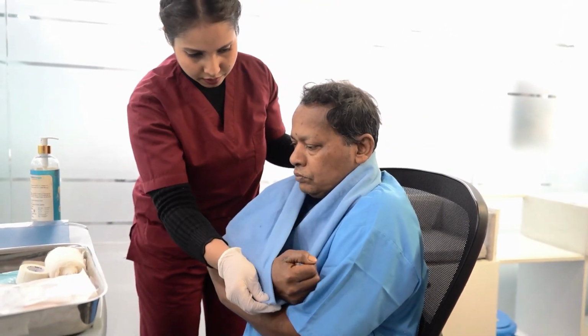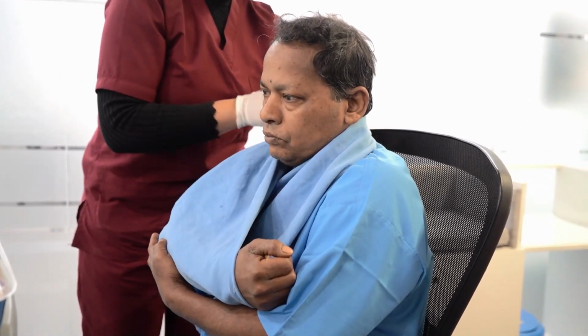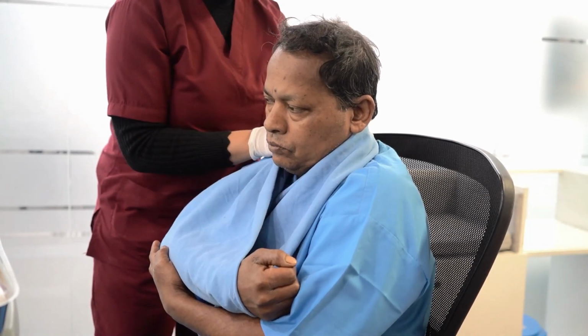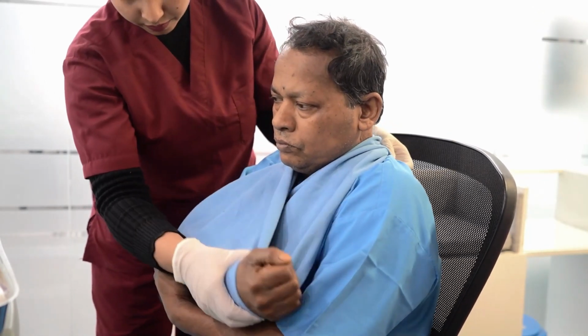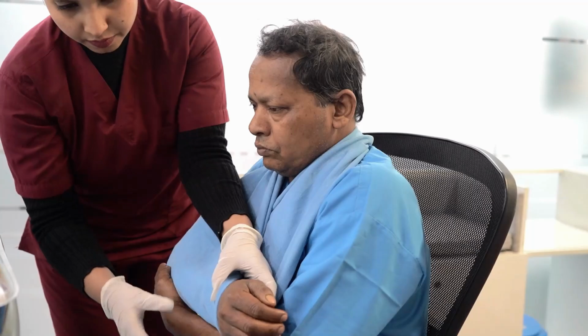Tie the two ends of the bandage together in a reef knot above their collarbone and tuck in the free end. Adjust the sling so that it supports their arm all the way to the end of their little finger. Make sure that the edge of the bandage by the elbow is secured by twisting the fabric and tucking it in, or using a safety pin to fasten.